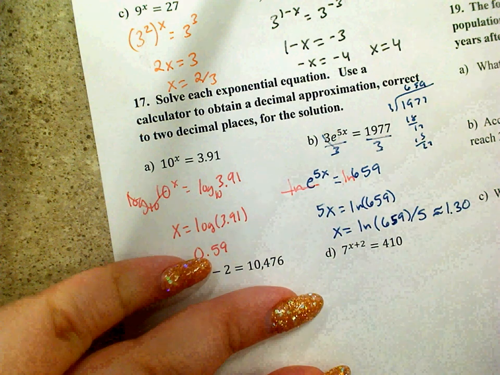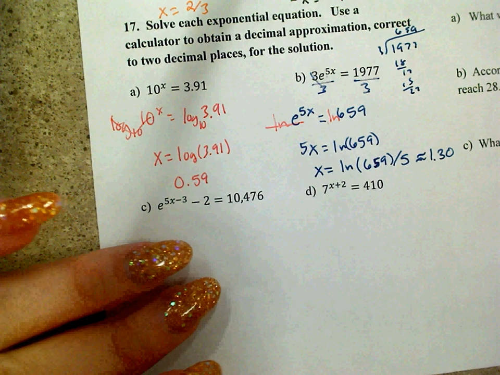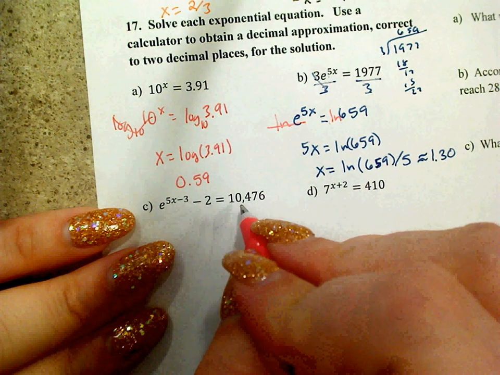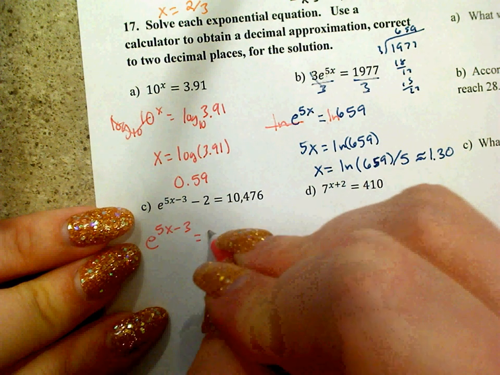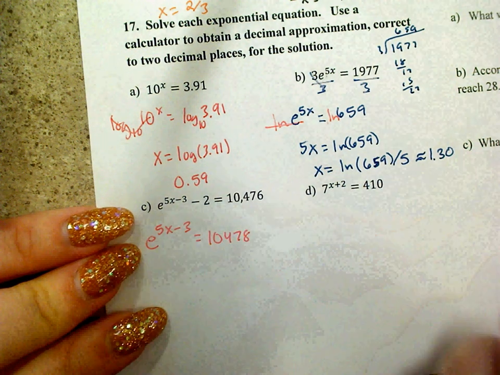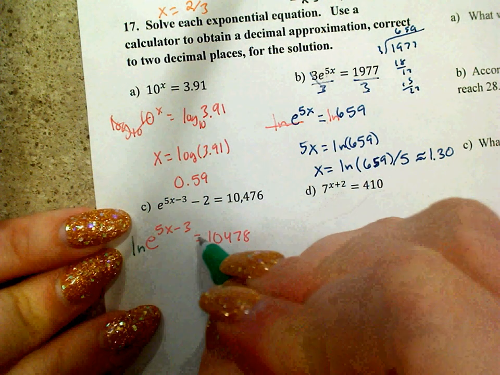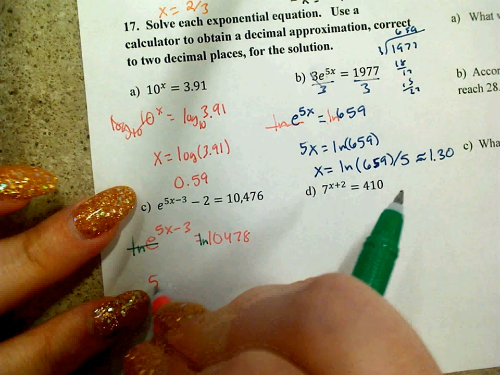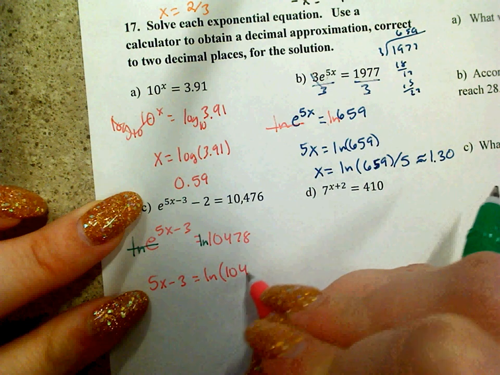Okay. On the next one, we need to get the exponential alone, so the first thing we're going to do is we're going to add the 2 over. So e to the 5x minus 3 equals 10,478. The inverse of an exponential base e is a natural log, so we're going to take the natural log of both sides. So we're left with 5x minus 3 equals the natural log of 10,478.